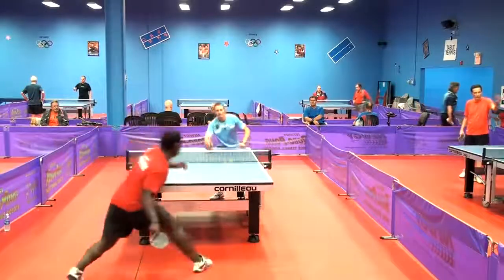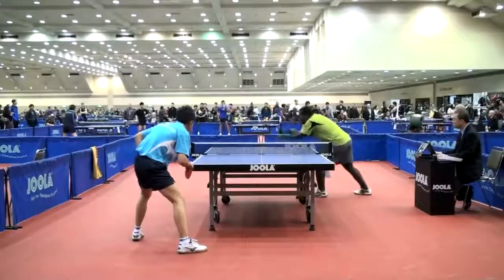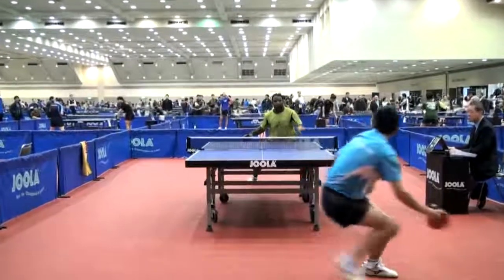This makes the forehand loop a trump card because it can come over the top of any other shot played.